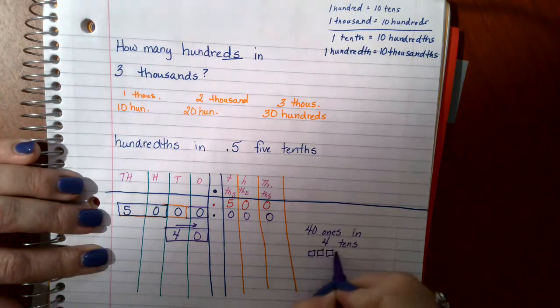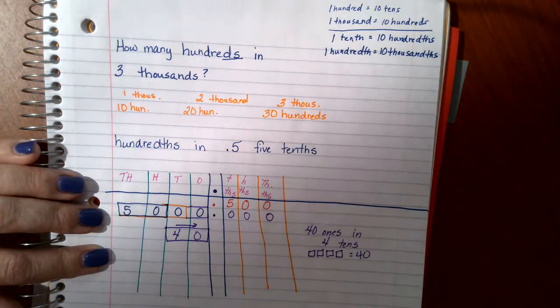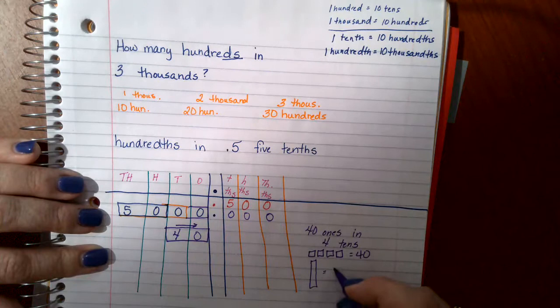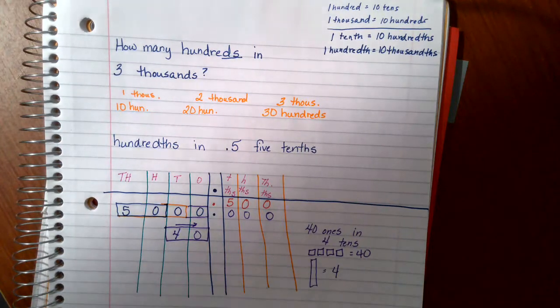We could draw 40 of these little things, and we could draw 4 of the tens. 40 ones equals 4 tens. But using a place value chart is easier for some people. So you can either draw your picture, you can use your manipulatives, or you can create a place value chart.